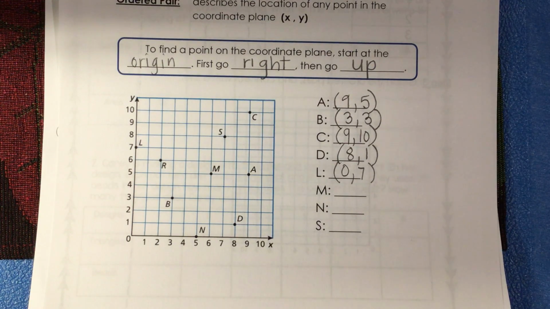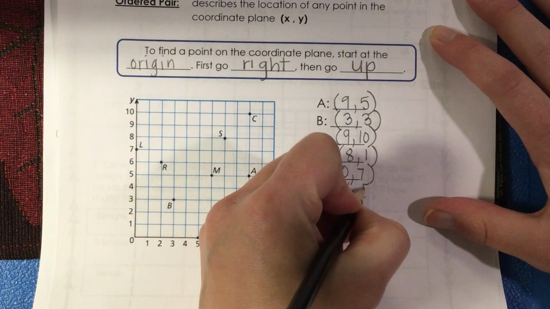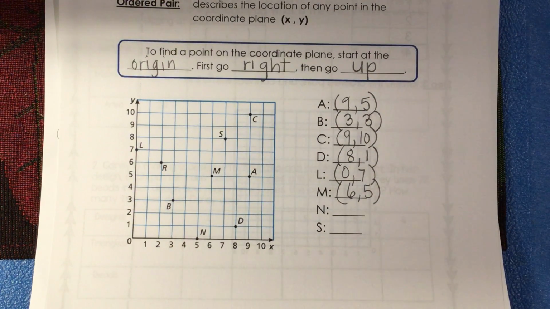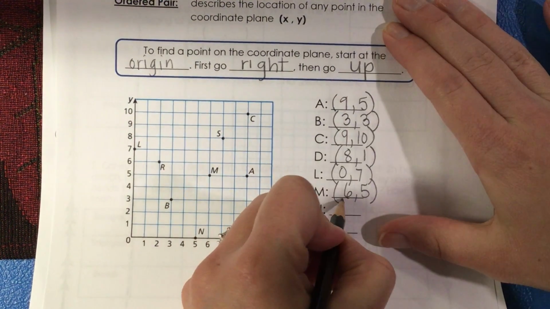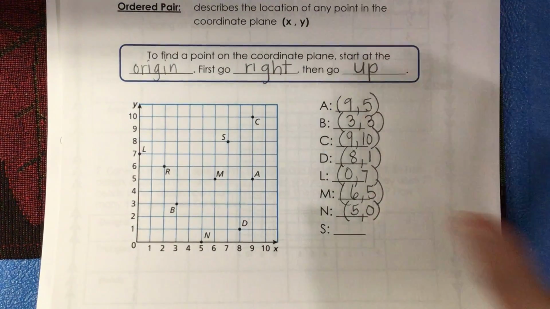M. Lizzie. Over 6, up 5. Good job. 6, 5. What about N? Stosh. Over 5, up 0. Yeah, so it's the opposite of what we did for the letter L. Over 5, up 0. So it's 5, 0.